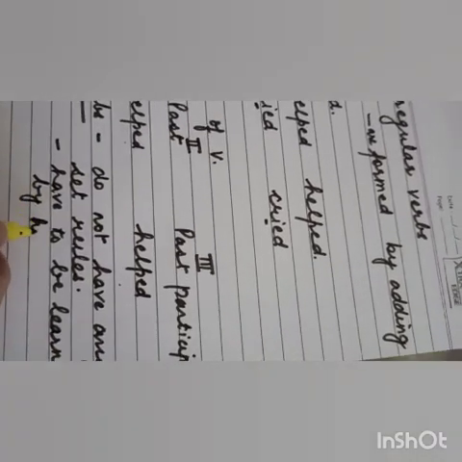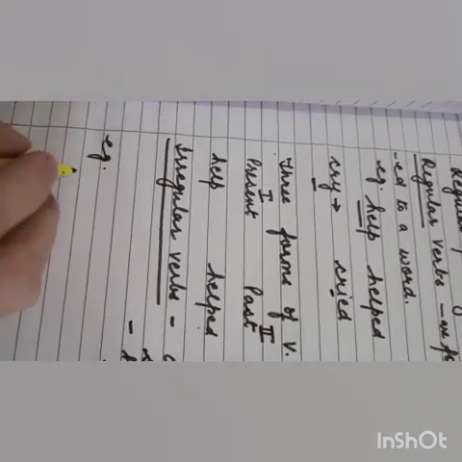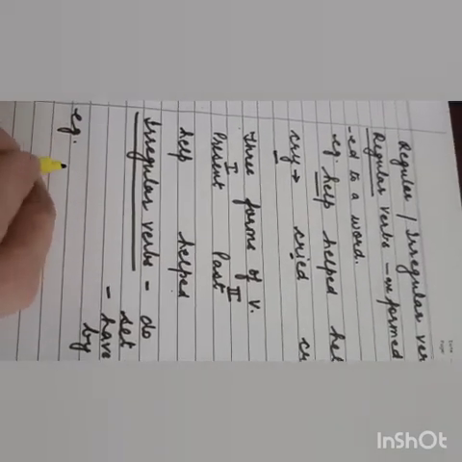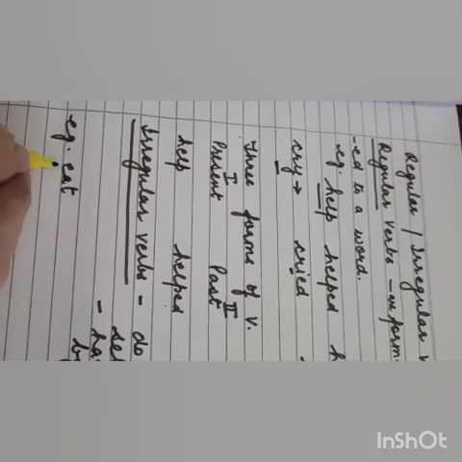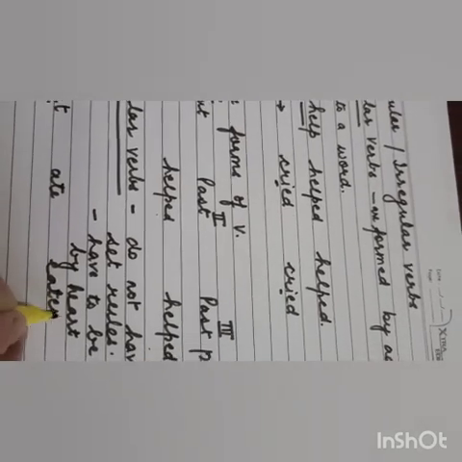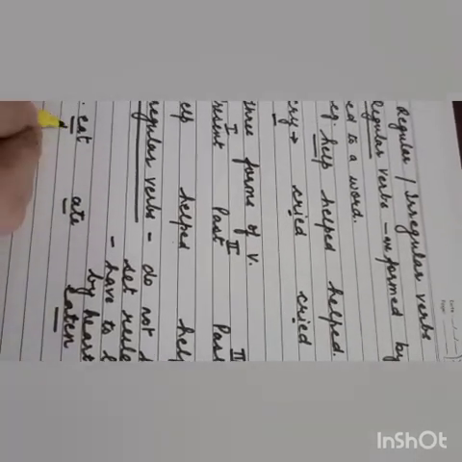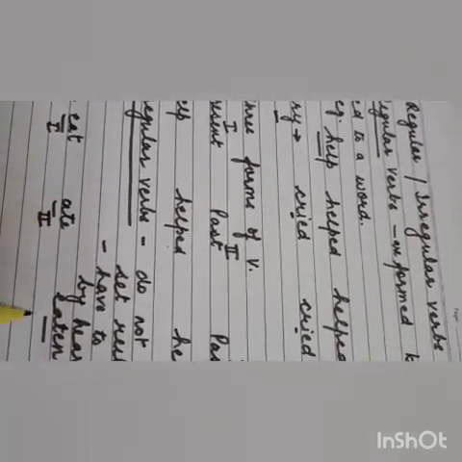For example, take the word eat. Eat, ate, eaten. So all the forms are different. The first form, second form, third form are all different.